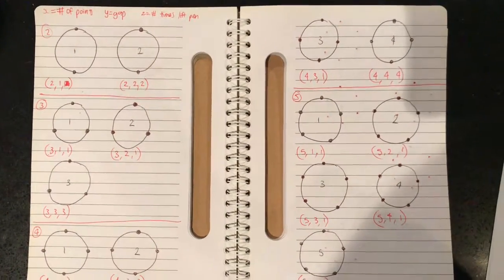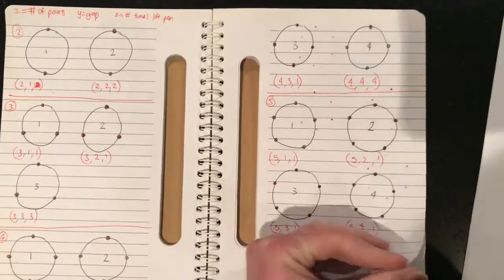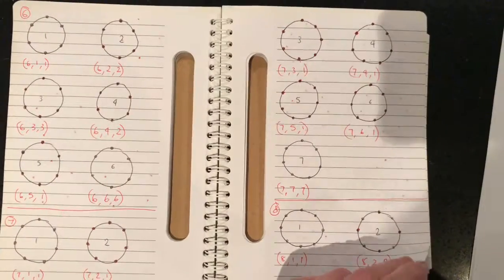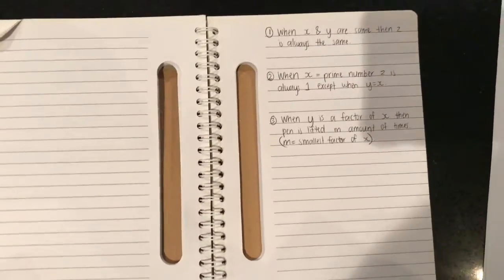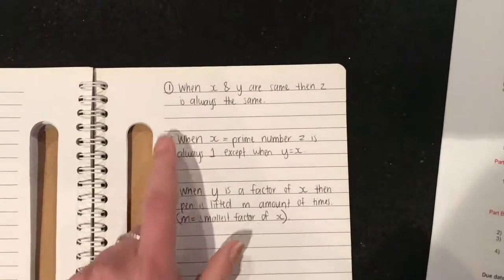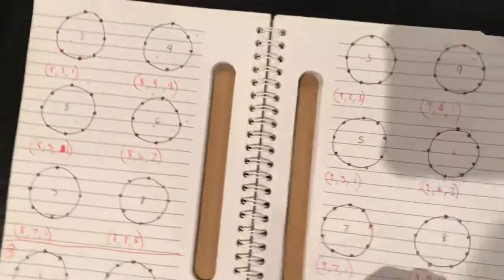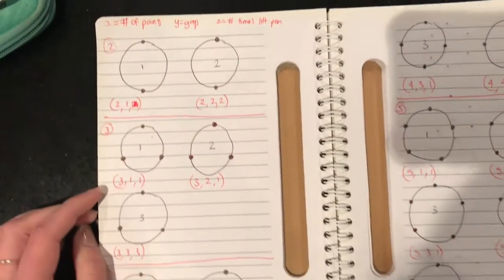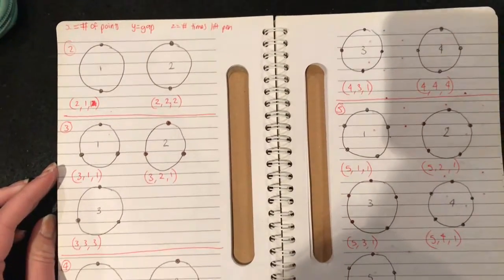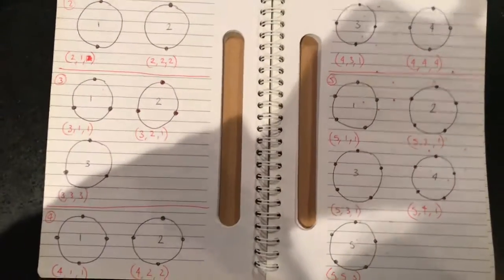So I have drawn all the circles with the points from 2 to 9, and I have made 3 generalizations about these. My first one is when x and y are the same, then z is always the same. We know that x is the number of points, y is the gap, and z is the number of times that the pen is lifted.